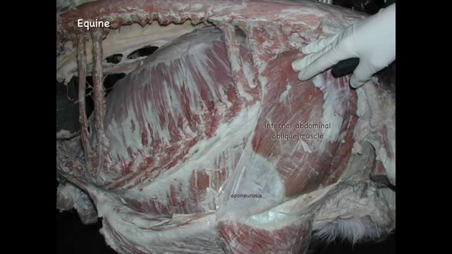Okay, the internal abdominal oblique muscle is going to originate from the tuber coxae in the horse. It's going to be adjacent to the inguinal ligament. It's going to then attach to the cartilages of the last 4 to 5 ribs and the linea alba and also the prepubic tendon. Here we can now see the border of the paralumbar fossa.